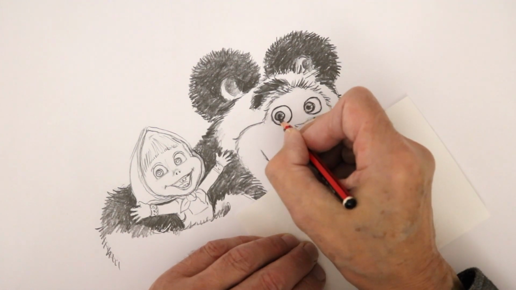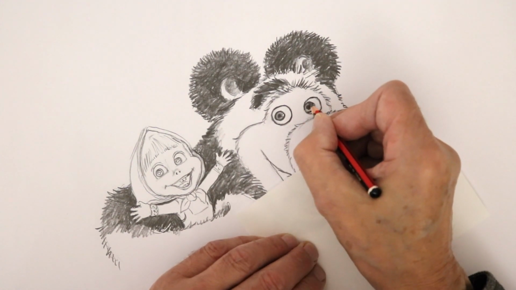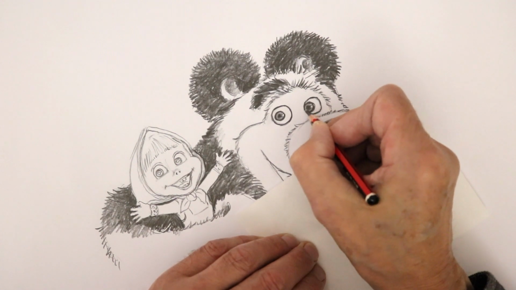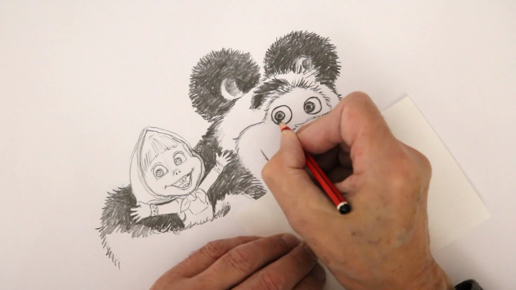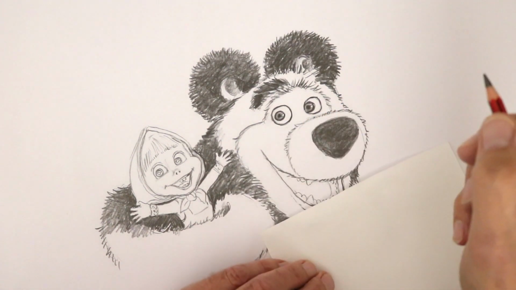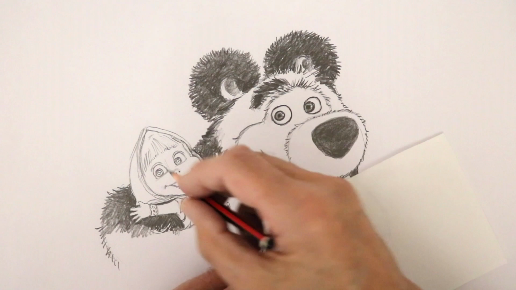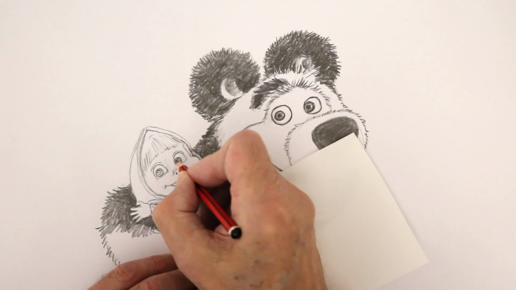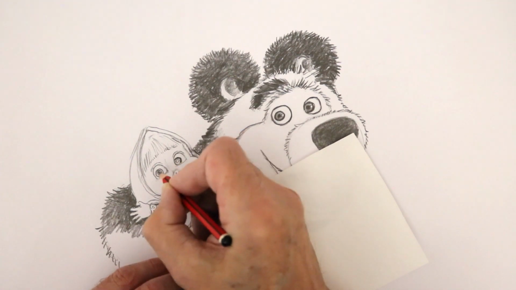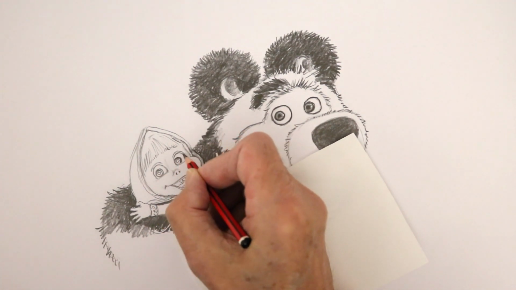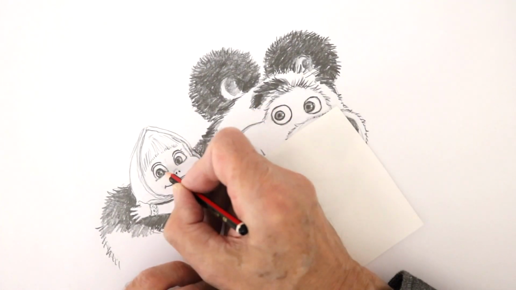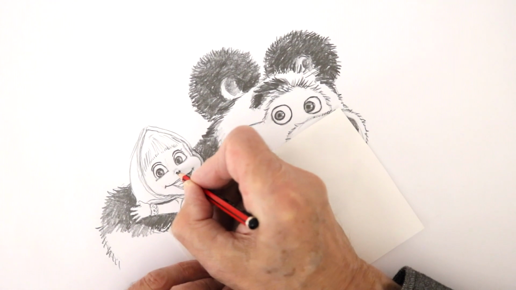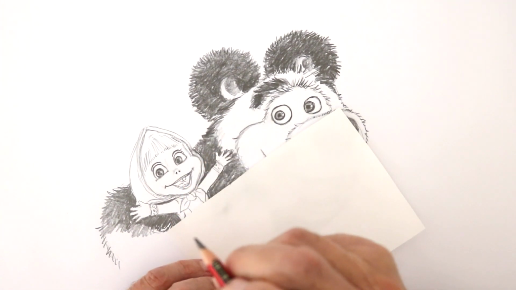And then take the weight off the pencil and just shade in the outside part a little bit lighter, like that. Okay, and the same with Masha. I'm going to do exactly the same, go down the outside edge of her eyes like that, and do the insides, and also outline the outside shape of the eyes too. Okay, I've accentuated the eyes here. A couple more spots on the nostrils.